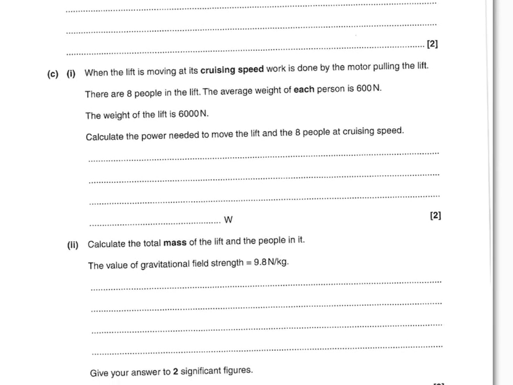When the lift is moving at its cruising speed, work is done by the motor pulling the lift. There are 8 people in the lift. The average weight of each person is 600 newtons. The weight of the lift is 6,000 newtons. Calculate the power needed to move the lift and the 8 people at cruising speed.